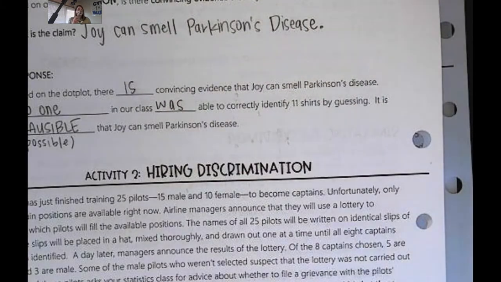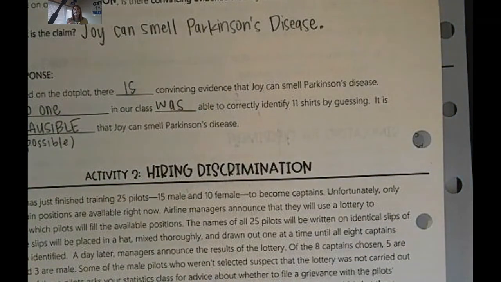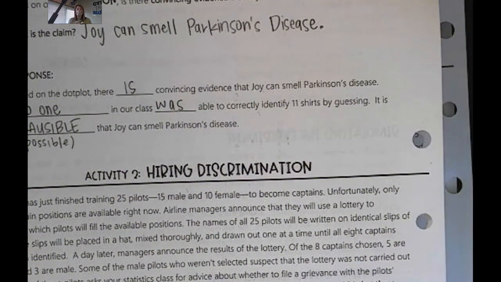Your papers should be the same color, but they're not. I split them out in between pink and blue so that you could easily identify the 2 different genders. So that means that you had 15 blue papers and 10 pink papers. Does that make sense?